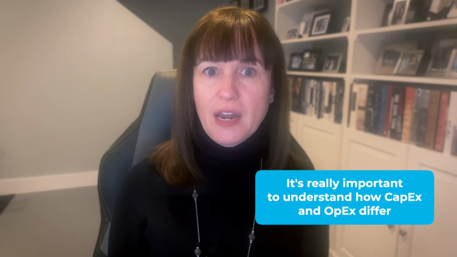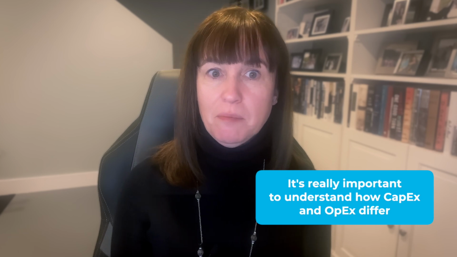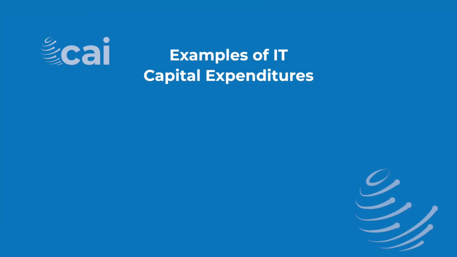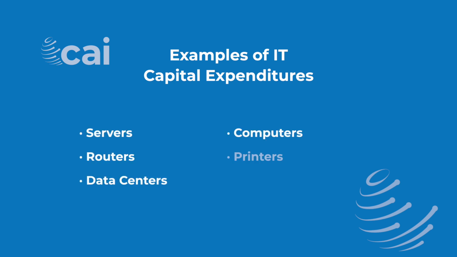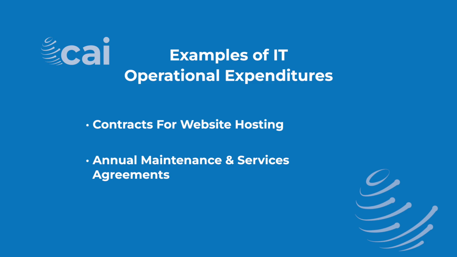So it's really important to understand CapEx and OpEx and how they differ, because these accounting models have a big impact on IT spending and budgets. Some examples of IT capital expenditures are servers, routers, data centers, computers, printers, and on-prem or legacy software licenses. From an IT perspective, some examples of operational expenditures would be contracts for website hosting, annual maintenance, and service agreements.